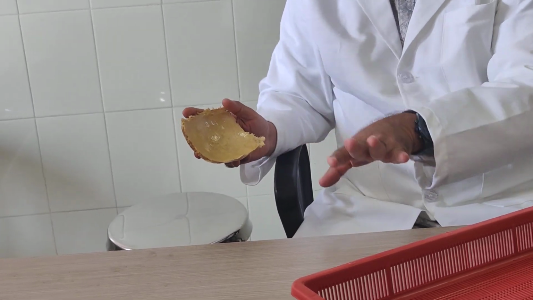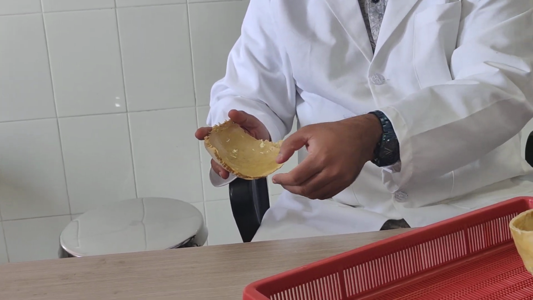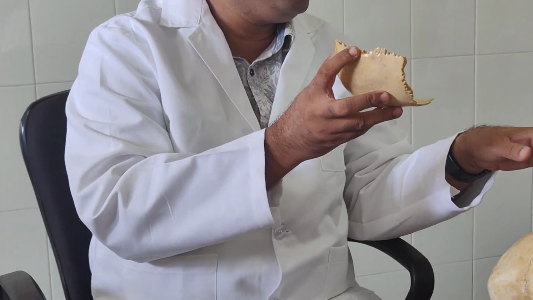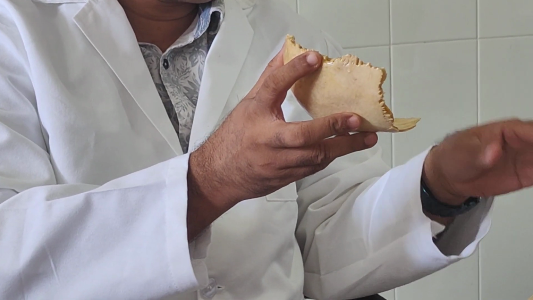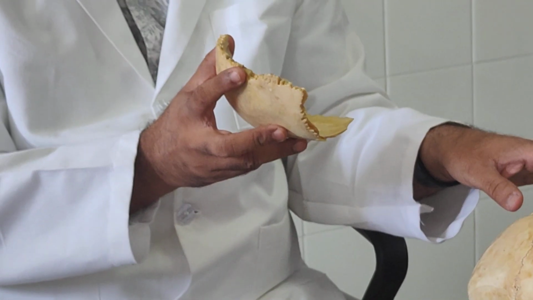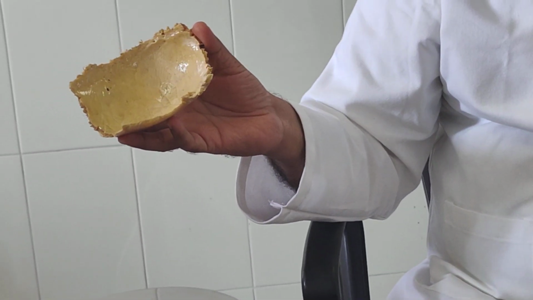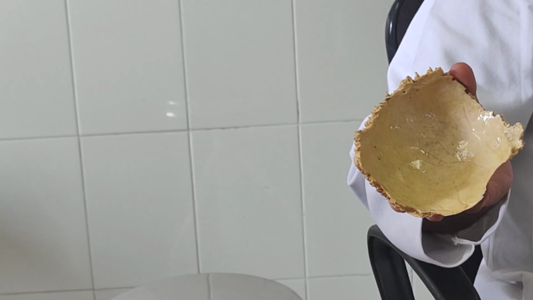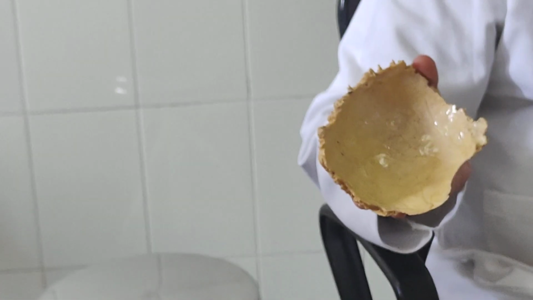Deep to this pterion, you can visualize a groove. This groove is for the anterior division of the middle meningeal artery. So the number one structure which lies at the pterion, where you can visualize the groove, is the middle meningeal artery, anterior division. Clear?